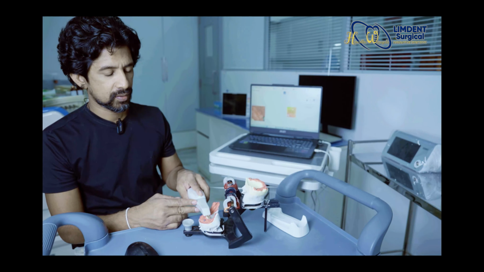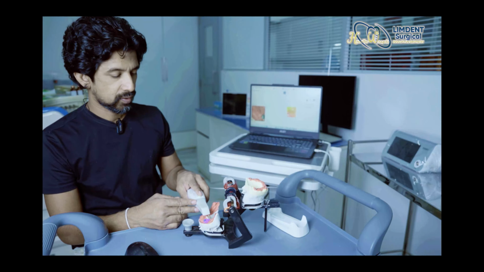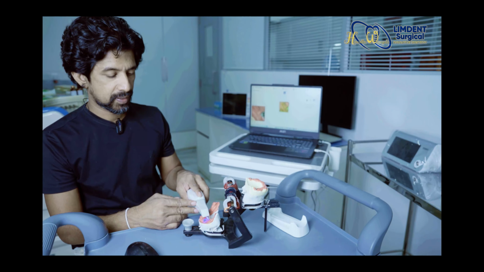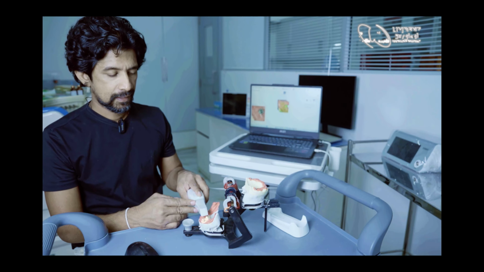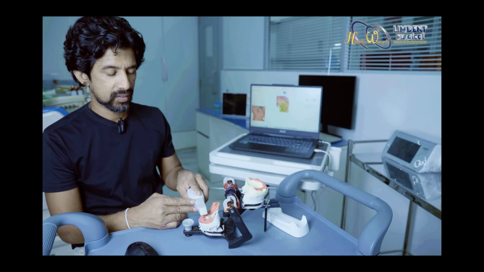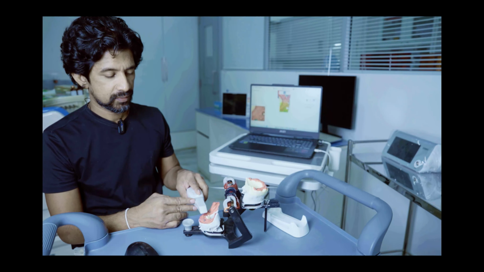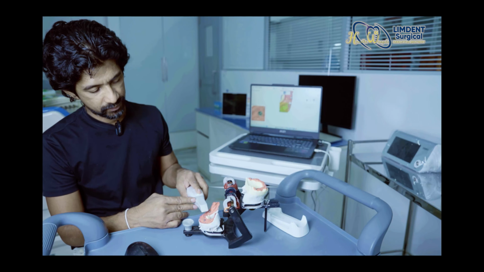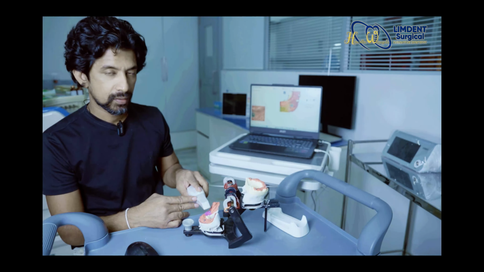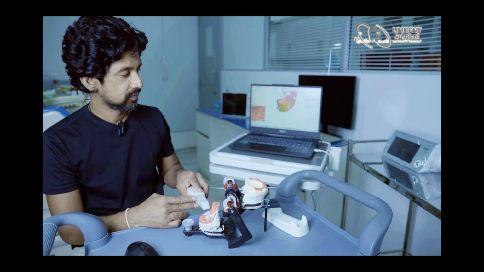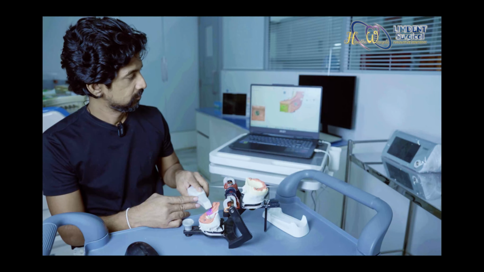One thing is very important: when you're going to record the lower cast and the upper cast with the impression, the soft tissue material should be arranged on the cast for the scanner to be sensitive enough to collect the whole data.